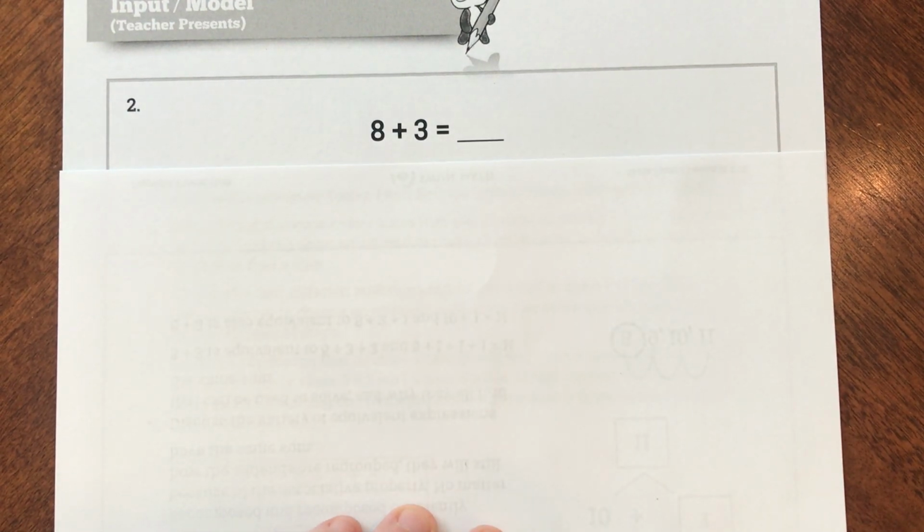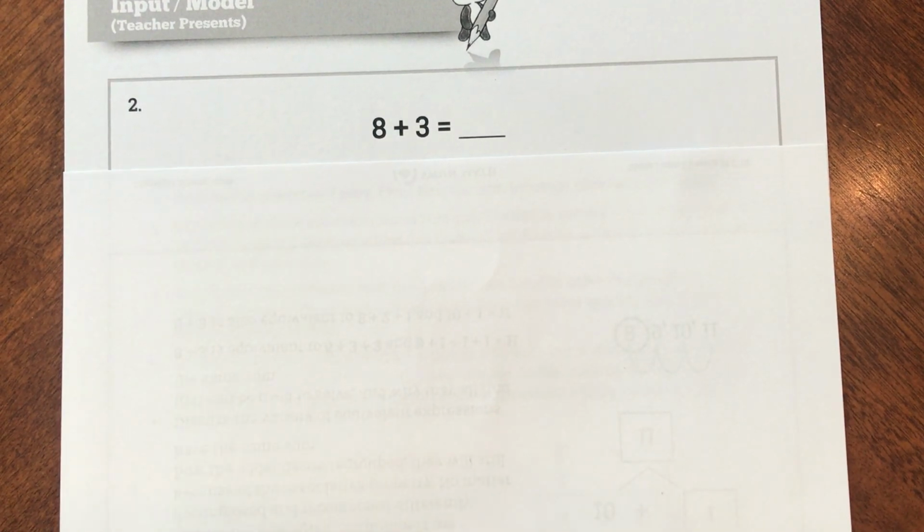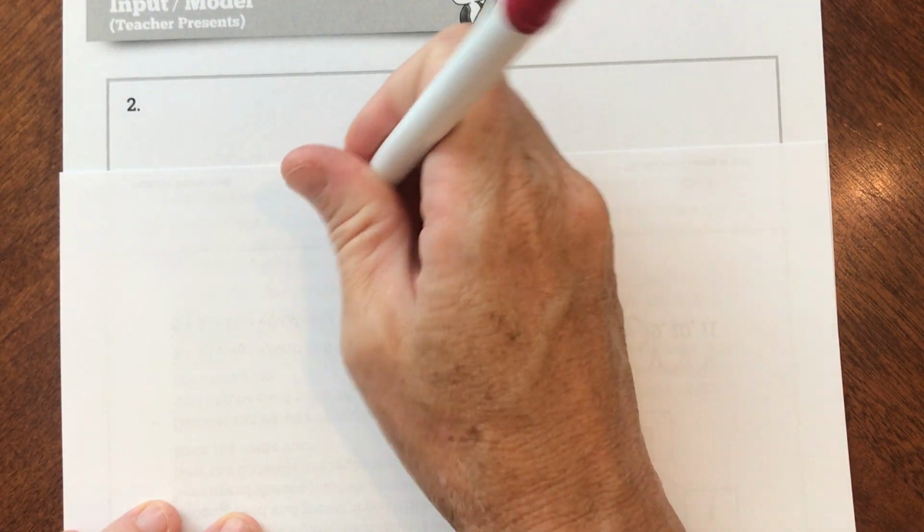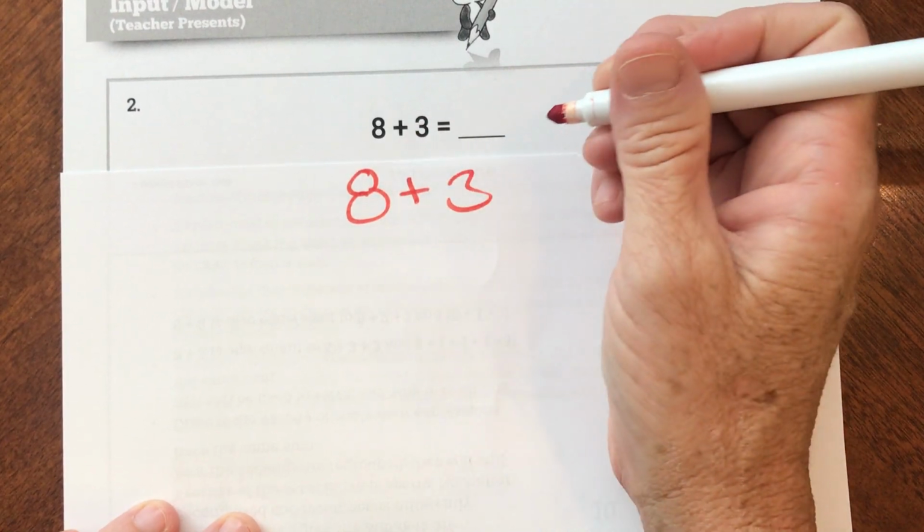So what I would do for this problem then, friends, is I would use my make a 10 diagram. There's other strategies that I could use that we're going to be practicing. But for this lesson, they want us to practice either the make 10 diagram or the doubles plus 1. So for my make a 10 diagram on this problem, let's write my expression. I have 8 plus 3.